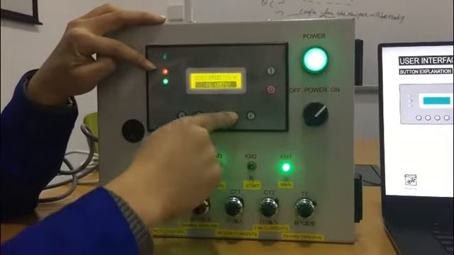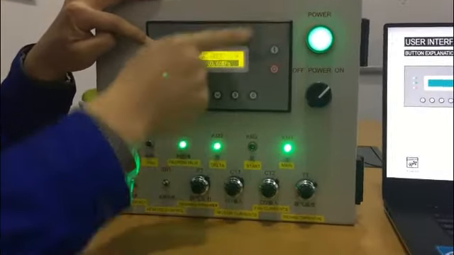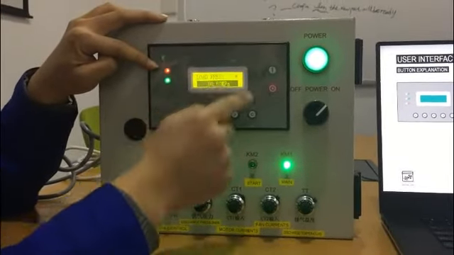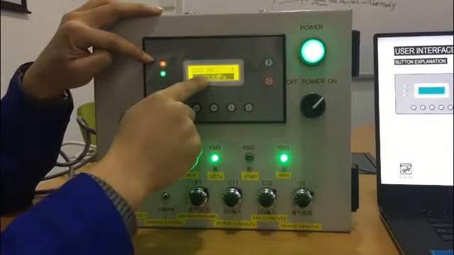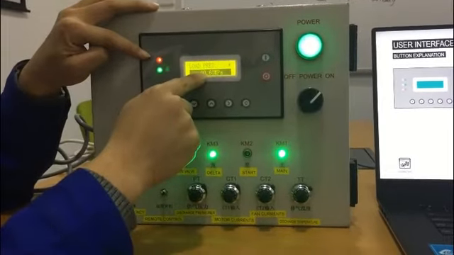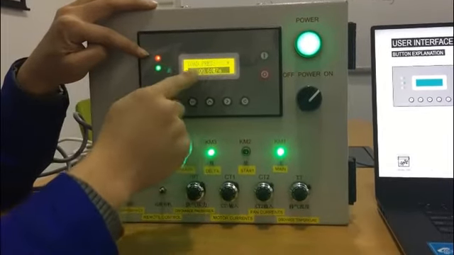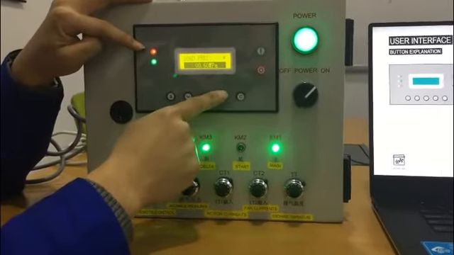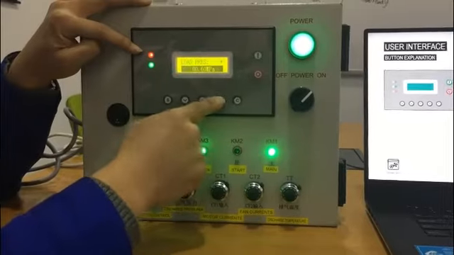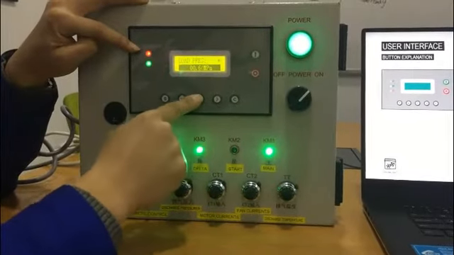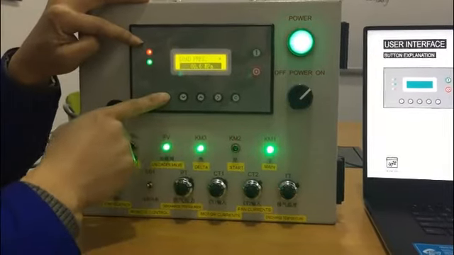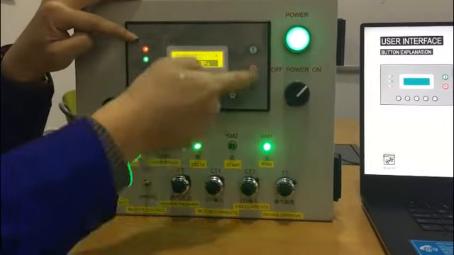So again, if you want to change the load pressure from 0.6 to 0.65, you should press the enter button and change the value and confirm, then it's okay.